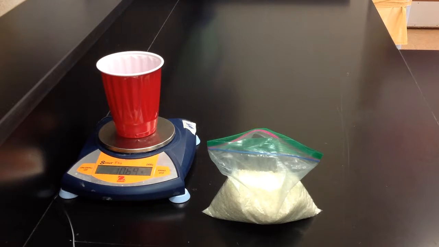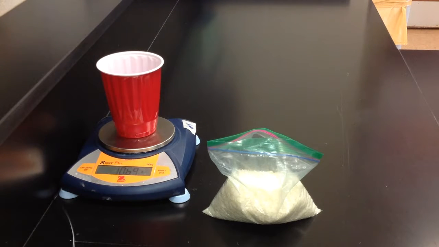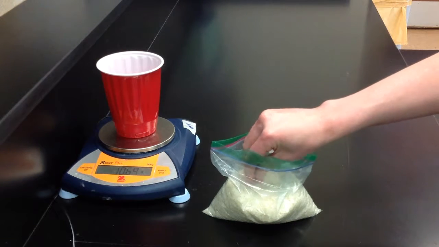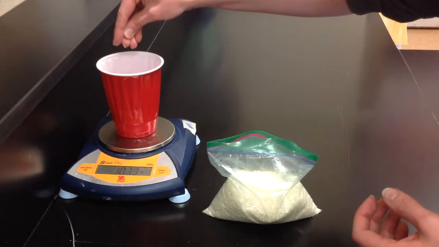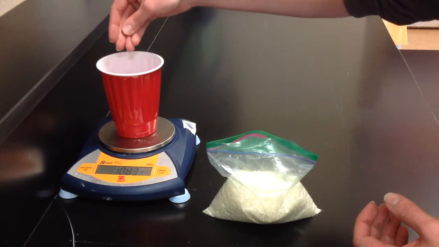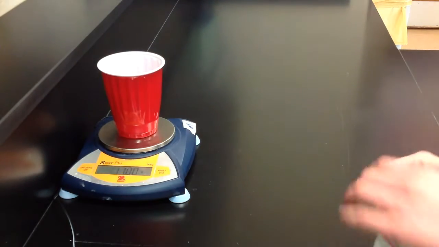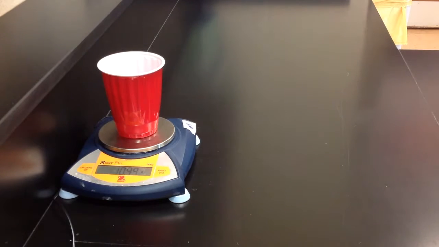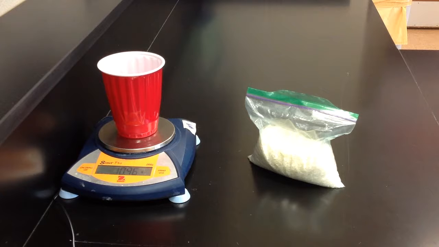So, step 1, put an empty cup on your balance. And you need to write down that mass. So that is a mass of 10.69. Then, you are going to add 10 pieces of your sample to the empty cup. 1, 2, 3, 4, 5, 6, 7, 8, 9, 10. So there is my 10 pieces. Write down that mass as well.